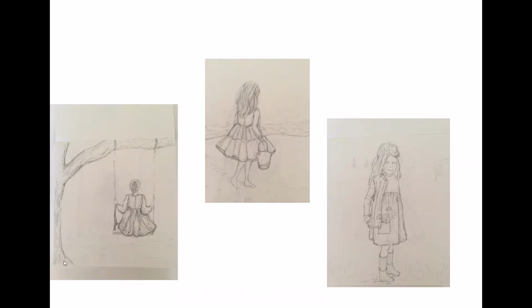So effectively what I would plan is for the threads to show the movement of these. Where this girl's on the swing, I'd like the threads hanging down to show the movement. Where this girl's on the beach and she's probably running along, what I'd plan is for her to have threads coming down from here.